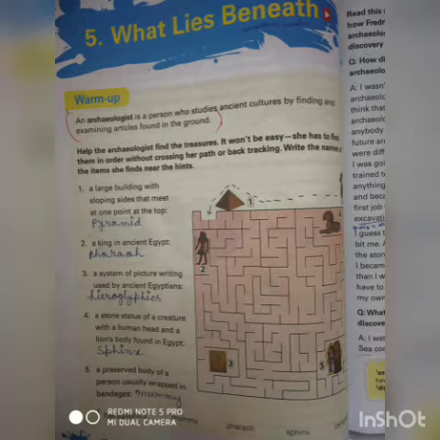It looks at remains and objects left by the people who lived long ago. These remains may include old coins, tools, buildings, and inscriptions. Archaeologists use these remains to understand how people lived. Now, who are called archaeologists? An archaeologist is a person who studies ancient cultures by finding and examining articles found in the ground.